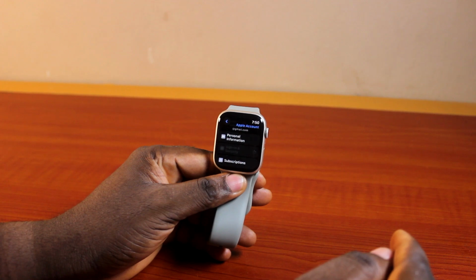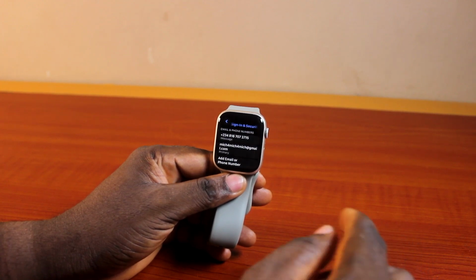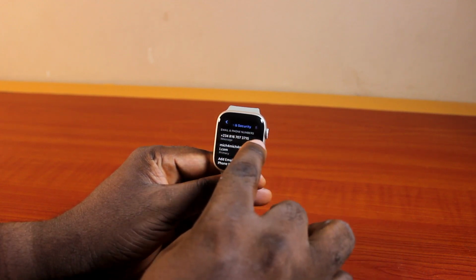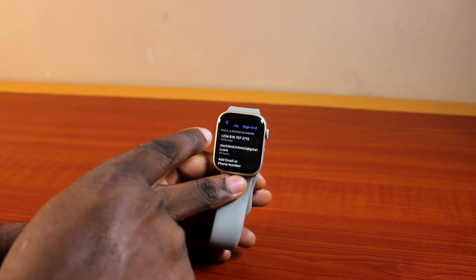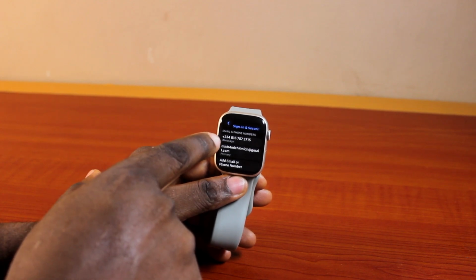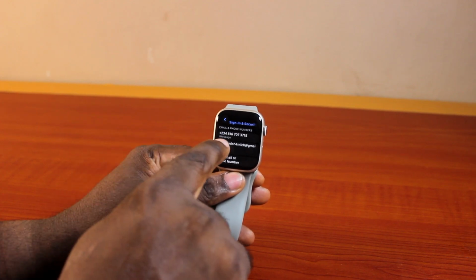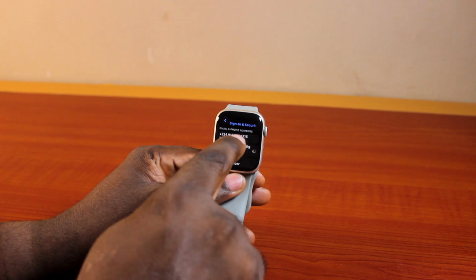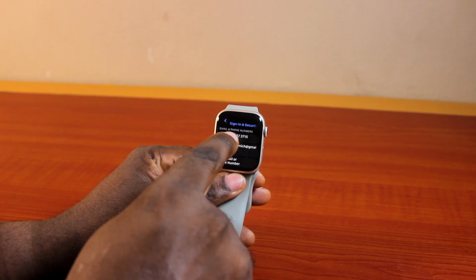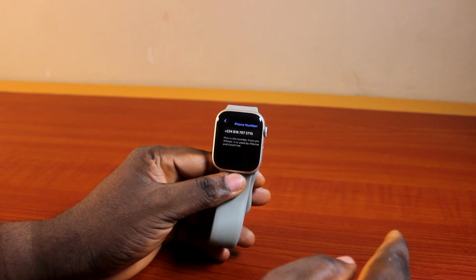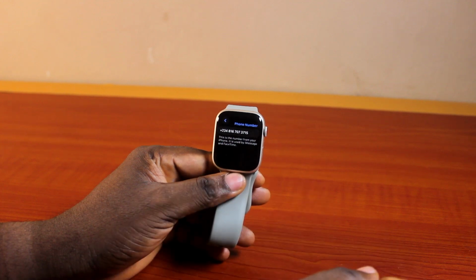Once you have selected Sign In & Security, you should see Email and Phone Number, and then you should see your Apple Watch phone number. You see that? And you can see I have iMessage beneath it. In your own case, whatever phone number you have here is your Apple Watch phone number, and if you click on it, you see the phone number as big as this.